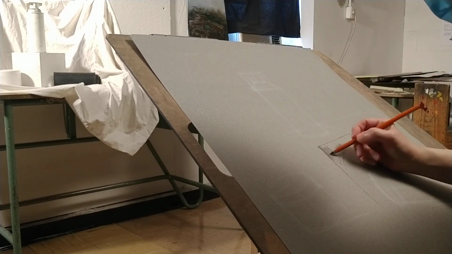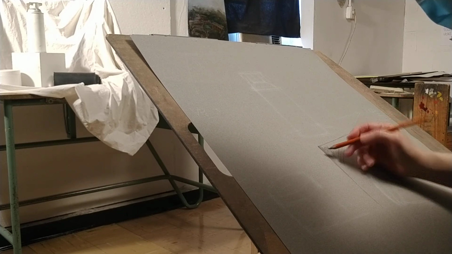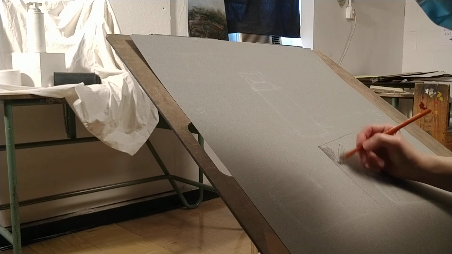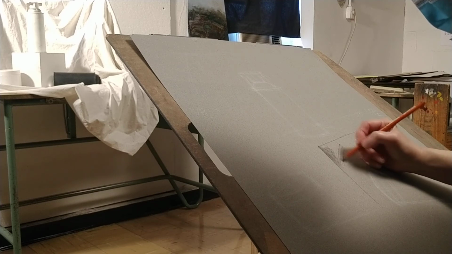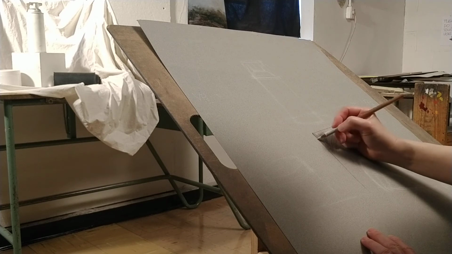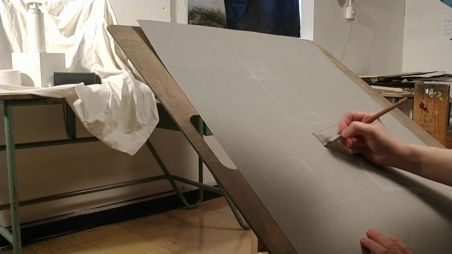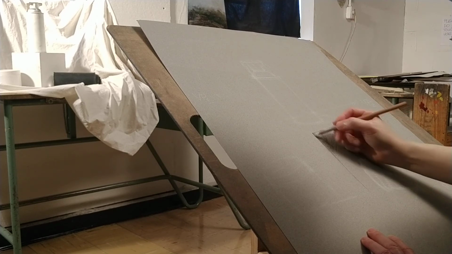So let's do this very quickly. And you continue. Okay, and now I'm going to use this to do this other side. And I see that it's pretty light, so I'm going to go ahead.